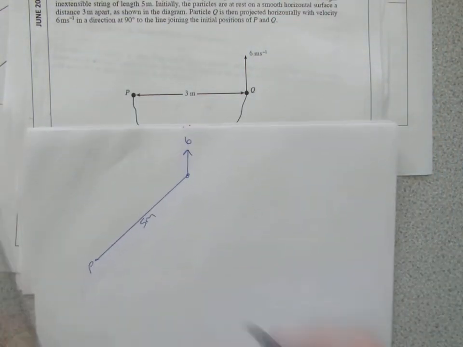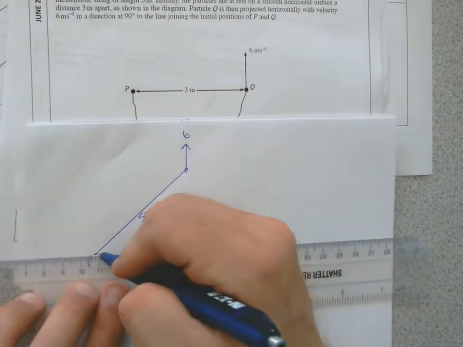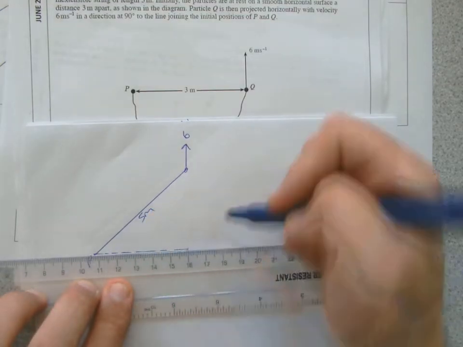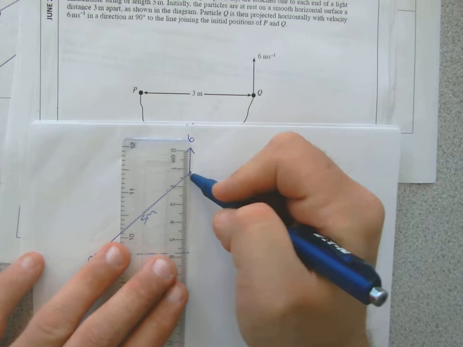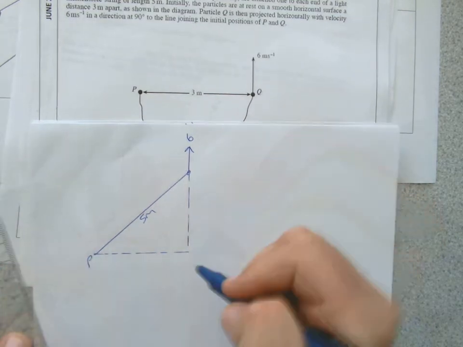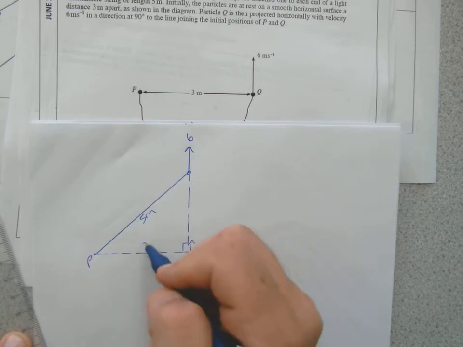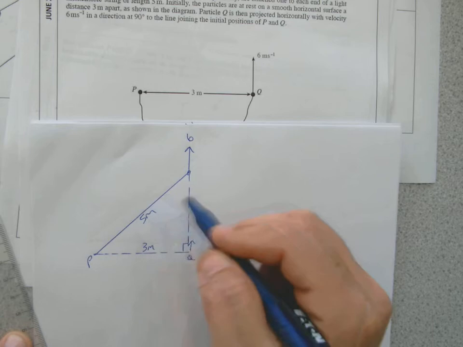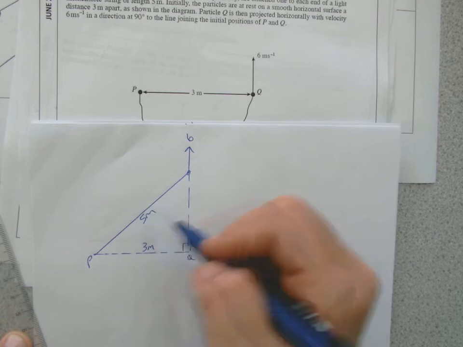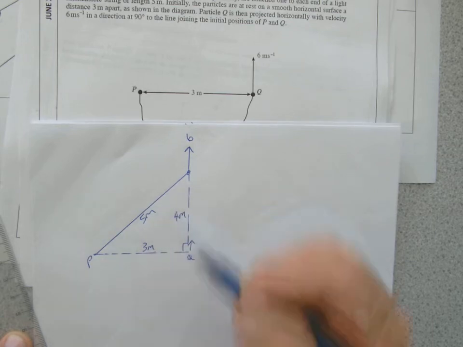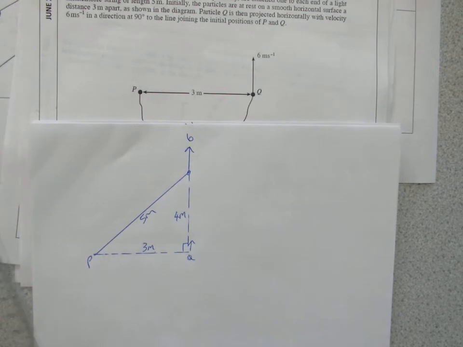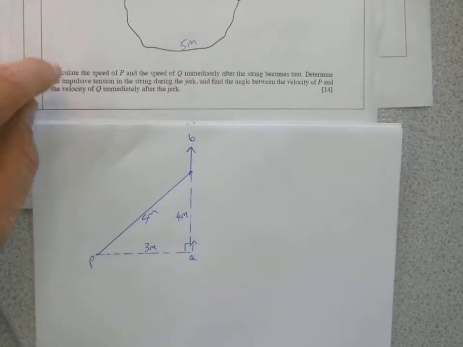Now what doesn't change here, it's important to see, is this horizontal distance. It's still going to be 3, because if you think about it, Q started down here and then went in that direction. So this stays as 3. And what's good then is you've got a right angle triangle: Pythagoras. That's 3, that's 5, so it's got to be 4, using Pythagoras.